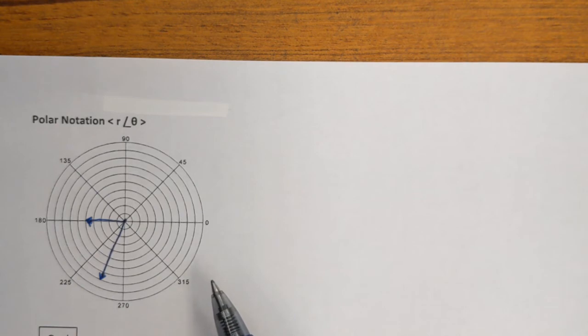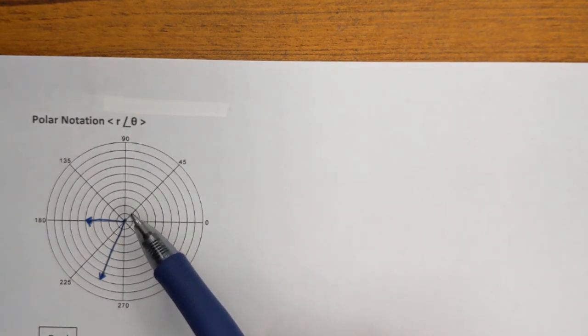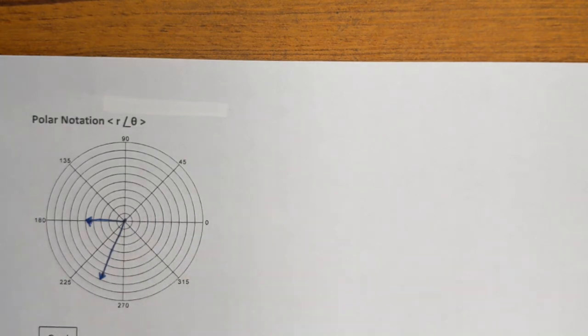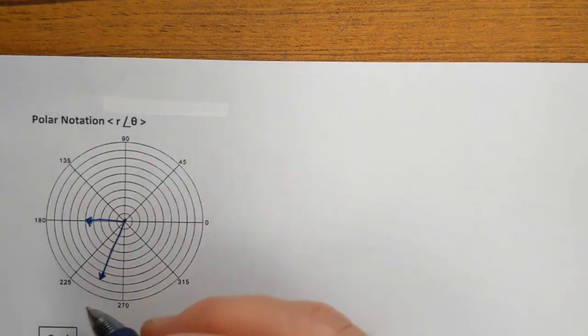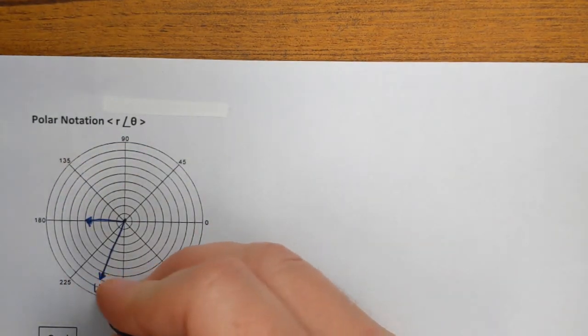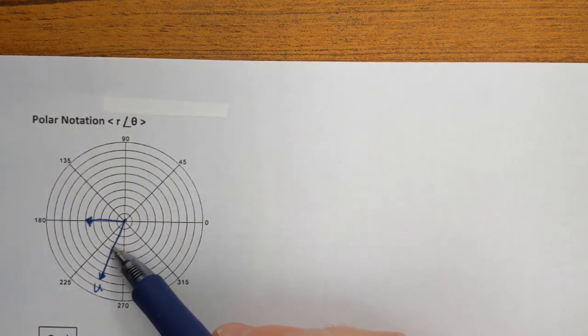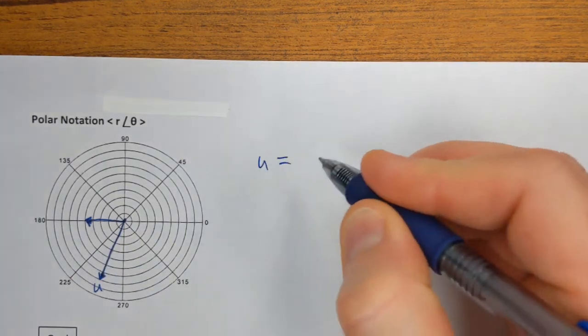This is actually called polar coordinates. You'll notice you still have an origin here at 0, 0, but then you have these rings that just expand out from the origin, and then you have these different angles listed. So let's say we have a vector right here. I'll call this vector u. From the origin, you can see that this vector has a length of 1, 2, 3, 4, 5, 6, 7, 8, and I can find that by counting the rings.